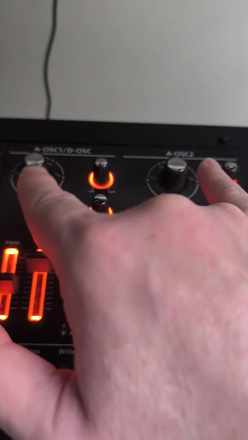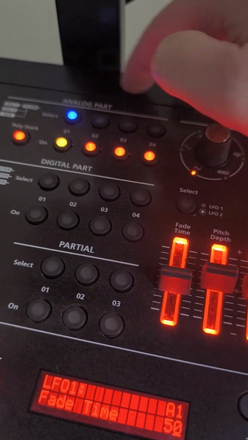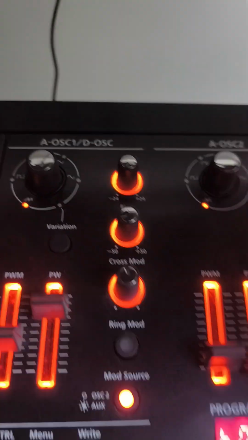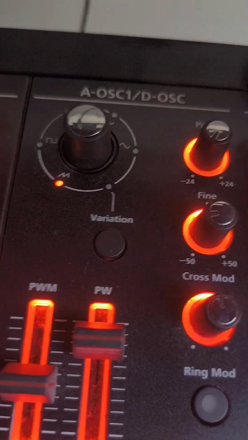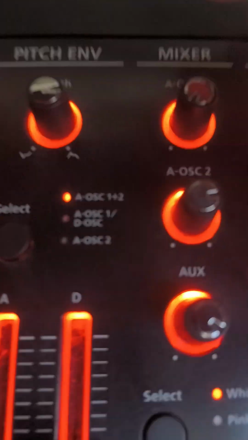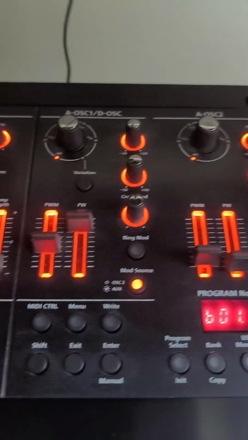So we have 2 oscillators per voice, all right? So we switched it to polyphonic analog here, and for that we have 2 oscillators. The first one is on a saw wave, and the second one is on a saw wave. So let's just have a listen to that. I can turn the volume of the oscillators up and down here. So put 1 high, 2 low.